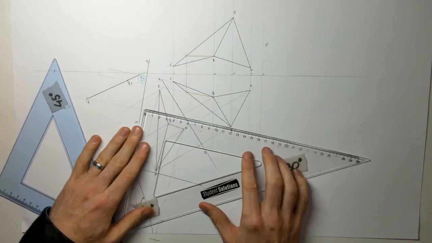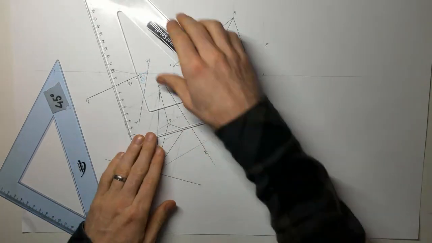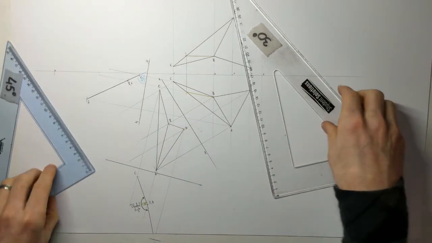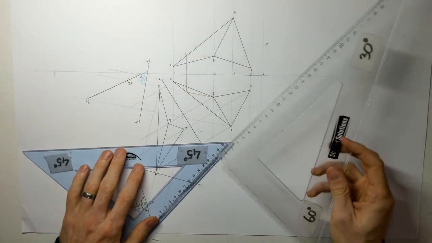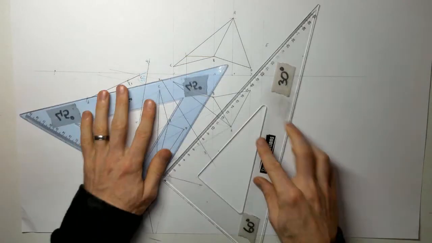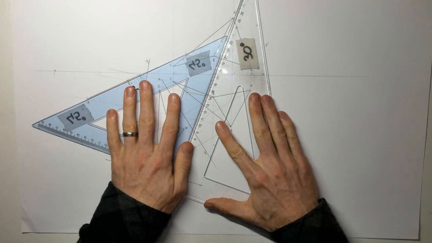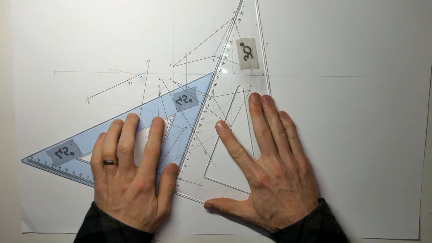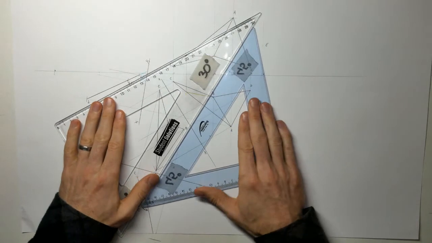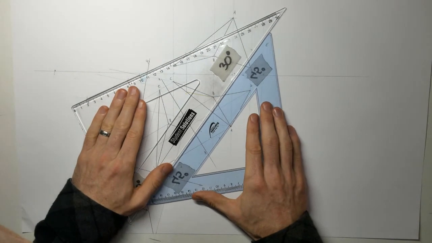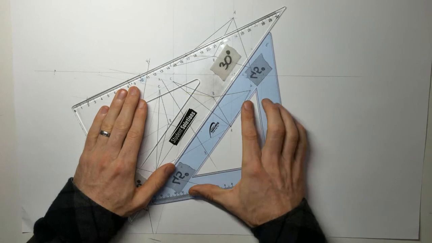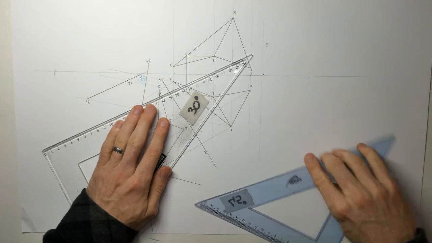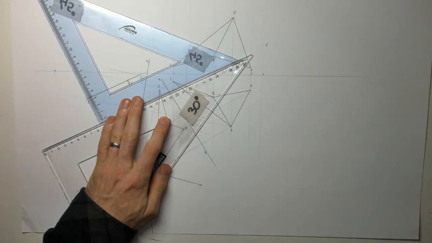We'll give it enough room. Yeah, this will fit on the page. Okay, so project out perpendicular.